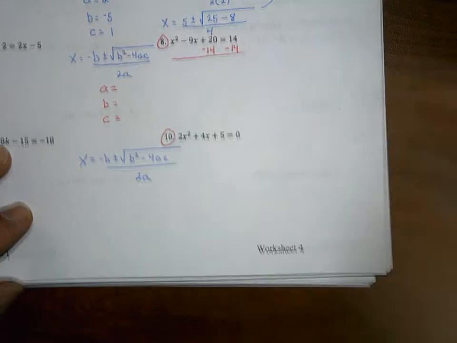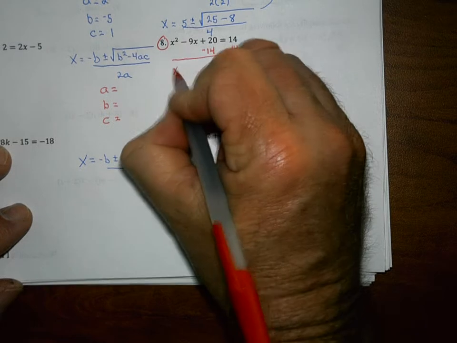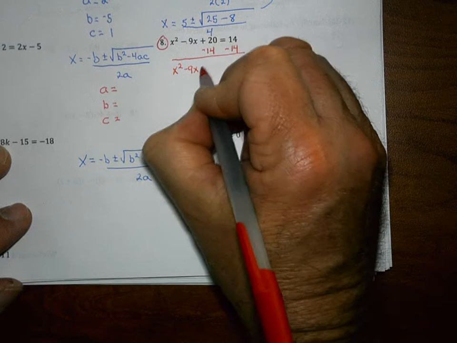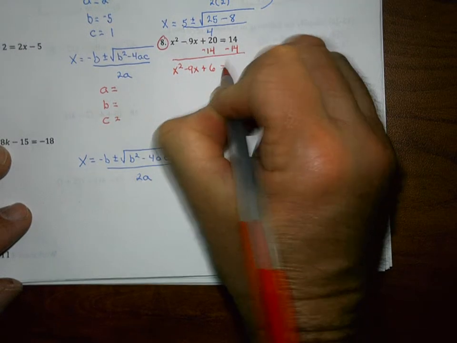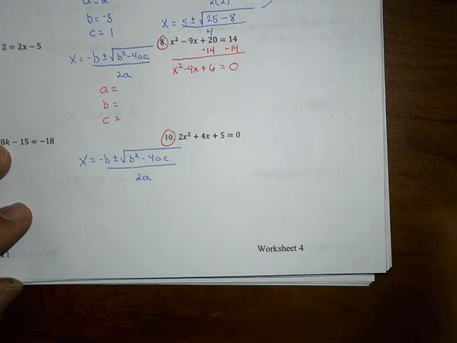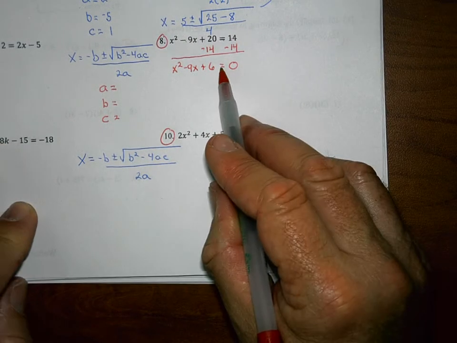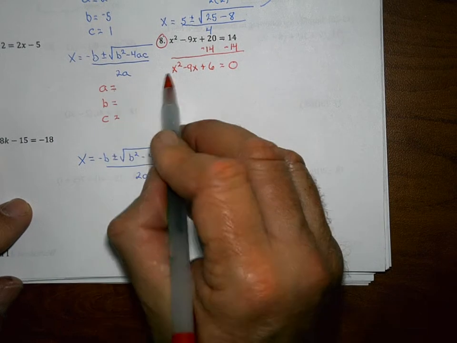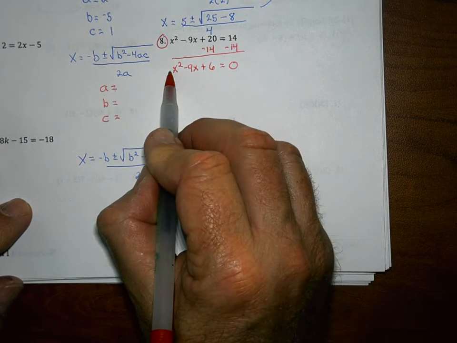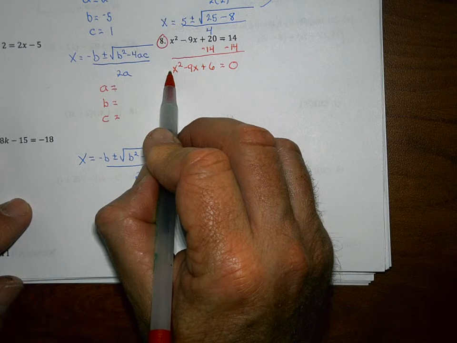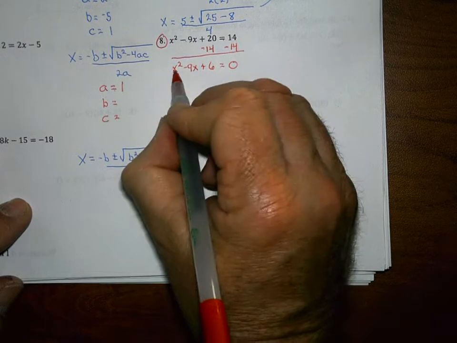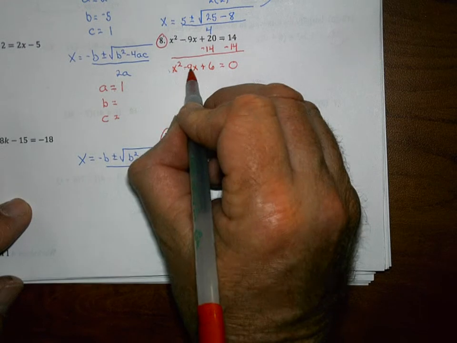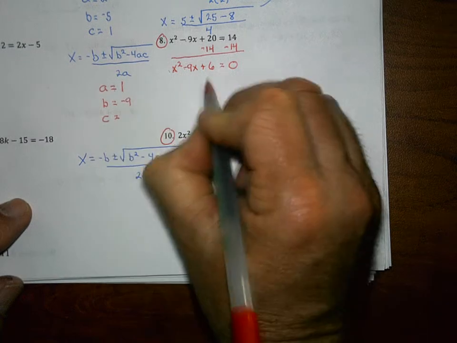Watch what happens. I get x squared minus 9x. Positive 20 minus 14 is positive 6, equals 14 minus 14 is 0. So notice, I now have my equation equal to 0. I can now say what my a value is. What's my a value? It's the number before the x squared. There's no number in front of the x squared. So what's the number? It's a 1. So if there's no number showing in front of a variable, a letter, it's a 1. What's my b value? Minus 9. What's my c value? Positive 6.